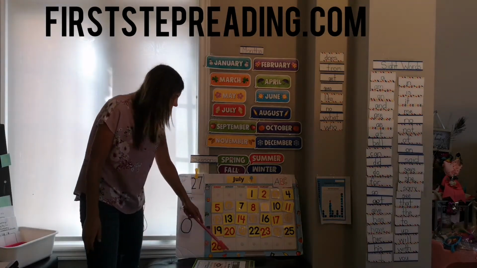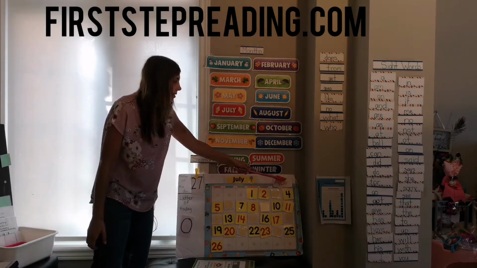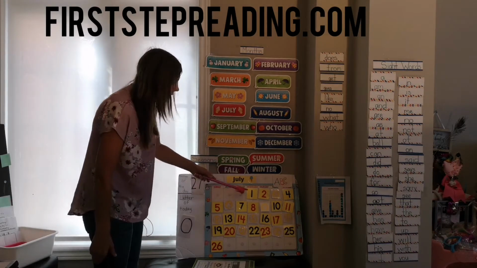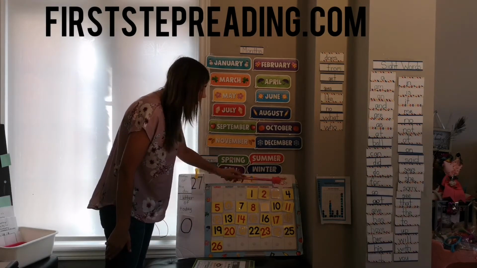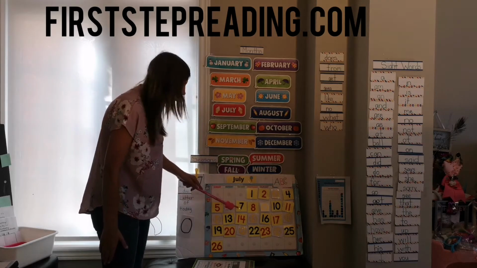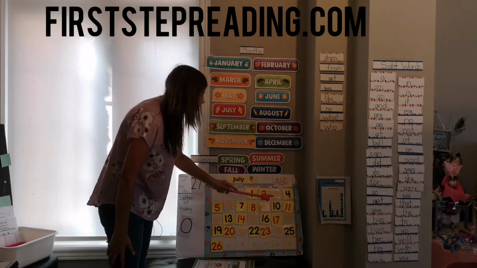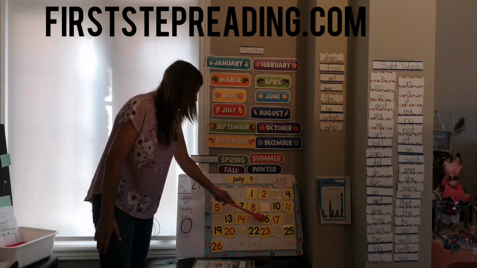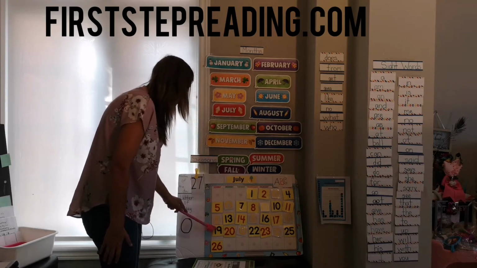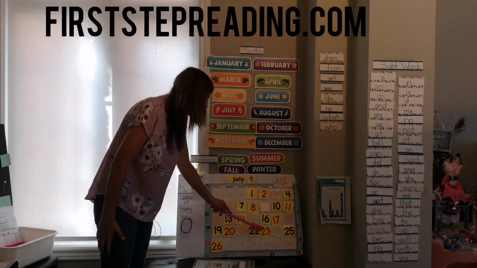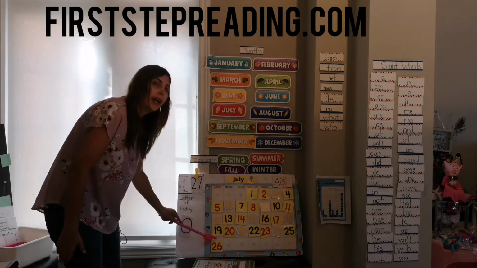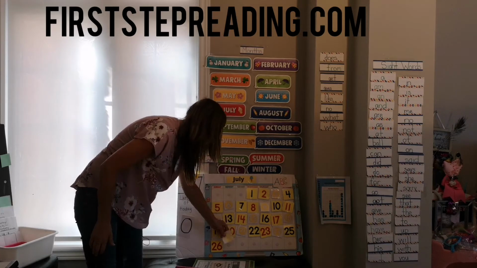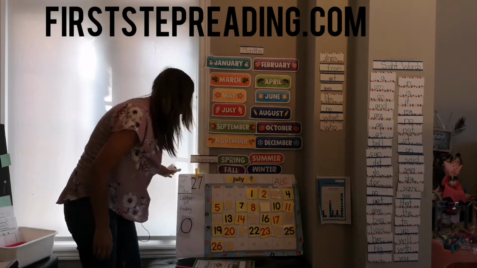I have to figure out what color to put here because we have an ABC pattern, a black, red, white. So let's see. Black, red, white. Black, red, white. 27 on this calendar, since it's an ABC pattern, should be in white.